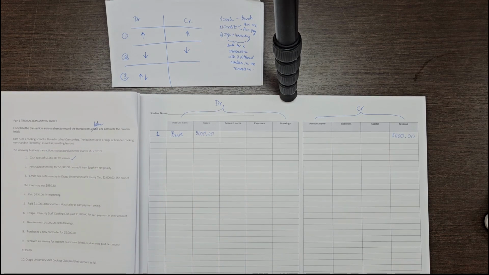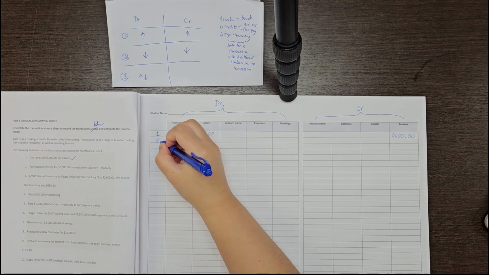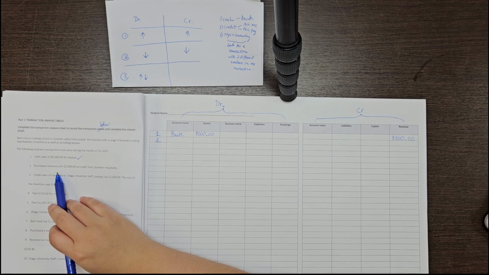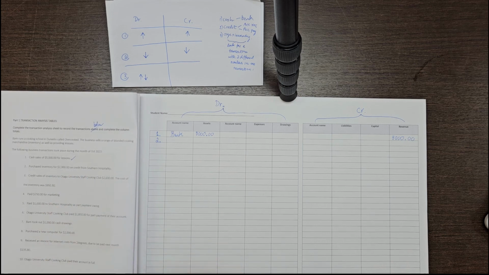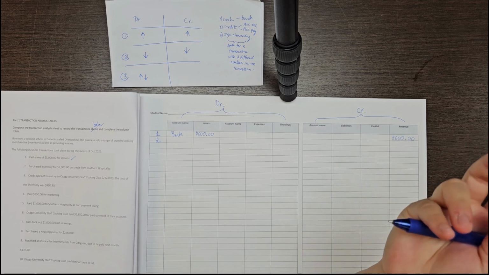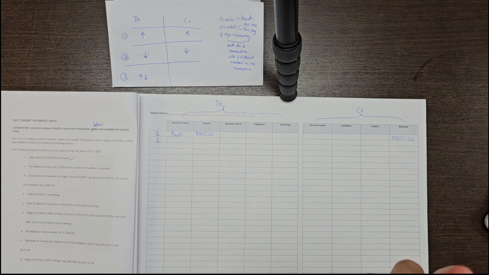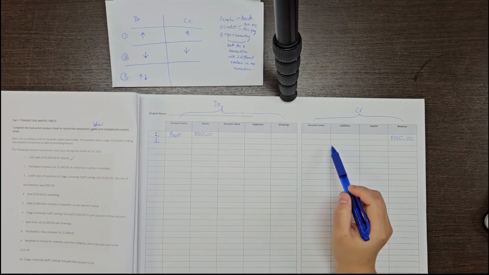All right, transaction 2, purchase inventory for $2,000 on credit from Southern Hospitality. So transaction 2, purchase inventory for this amount on credit. When you bought a product on credit, what are you creating? Same as how you walked into a store and you bought your computer on Afterpay. It means you're creating a loan, and a loan is like a liability, right?